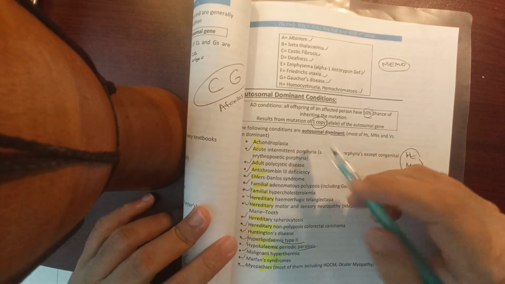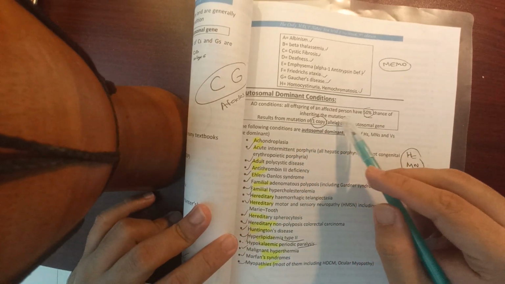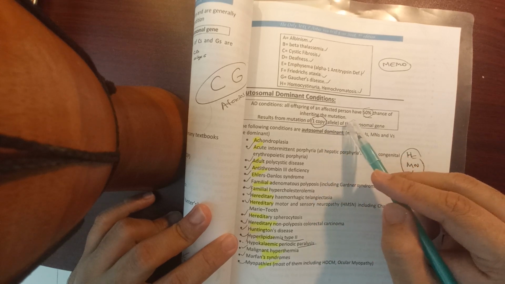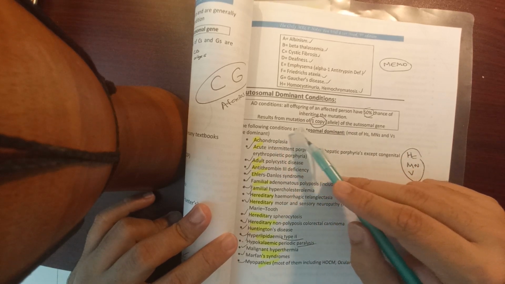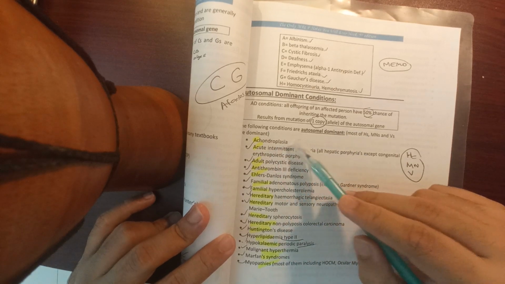So, autosomal dominant condition. As we have seen before, all offspring of an affected person have a 50% chance of inheriting the condition. It results from mutation of one copy of the autosomal gene. So the following conditions are autosomal dominant.